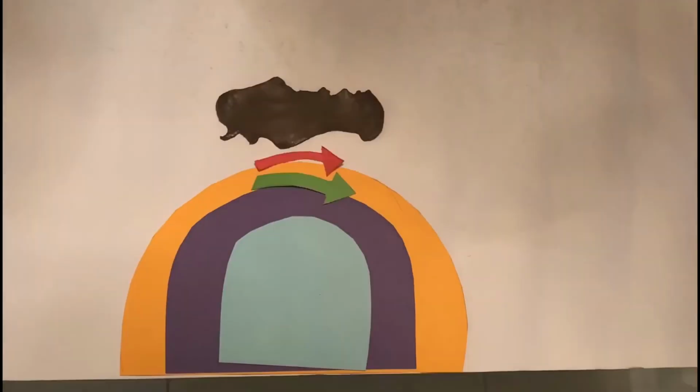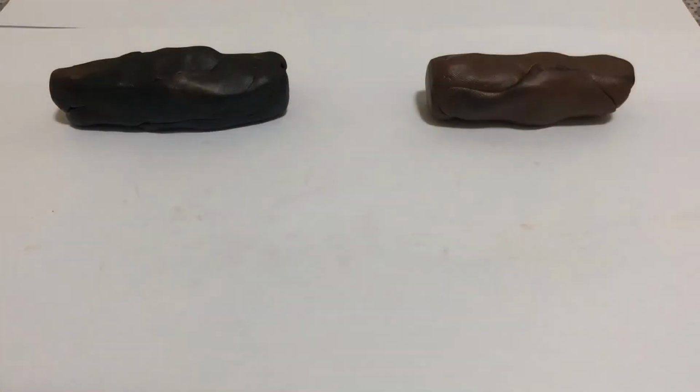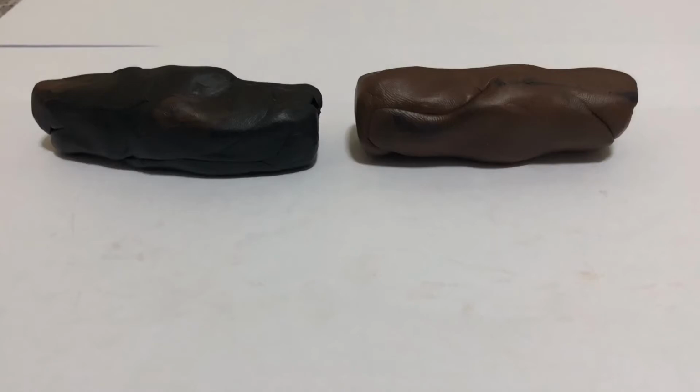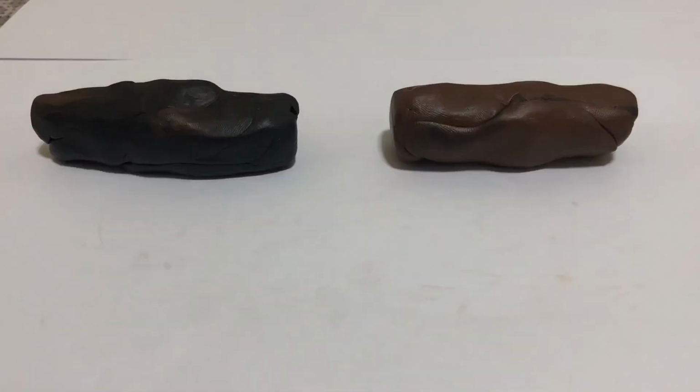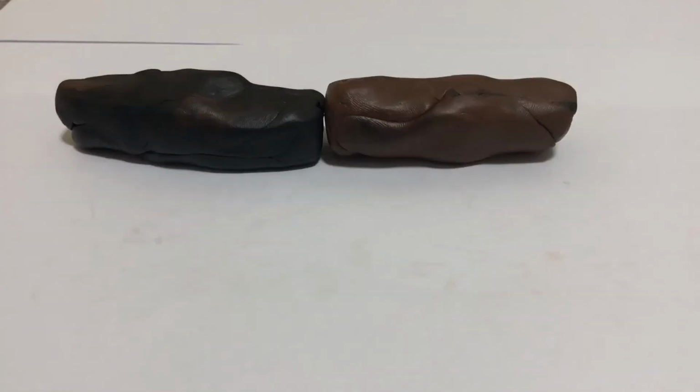There are three types of boundaries, one of which is convergent boundaries. Convergent boundary is when two plates move towards each other, which causes a collision. When it happens, one plate will be subducted below the other plate, which will be pulled by the mantle to melt it.